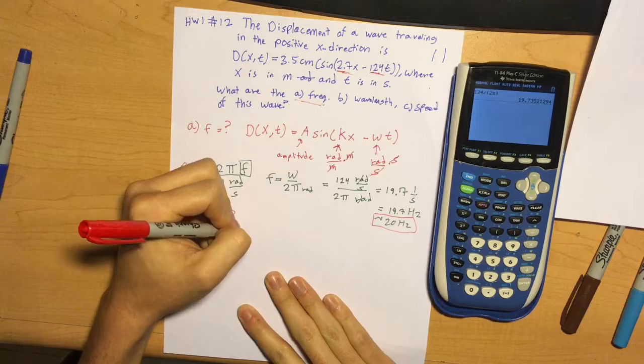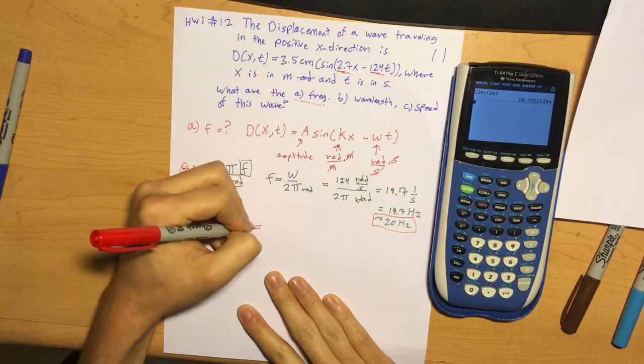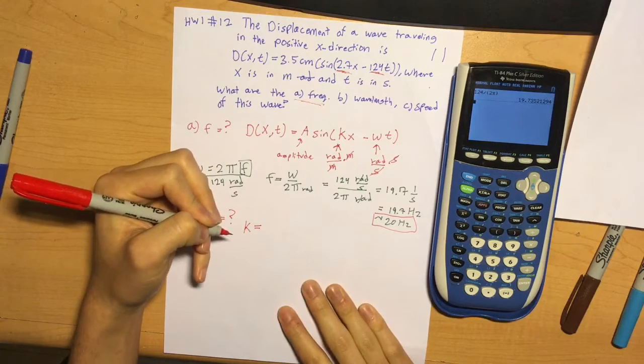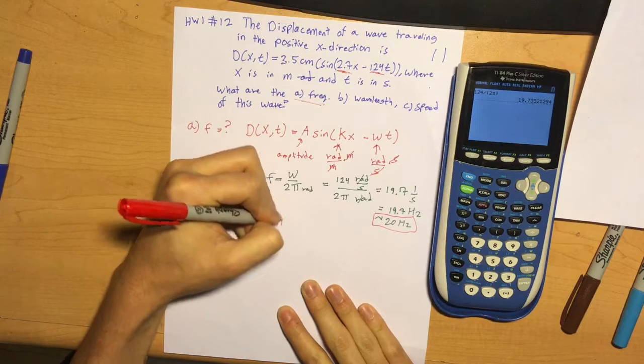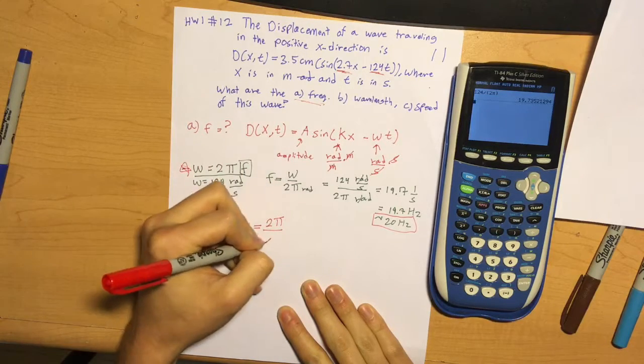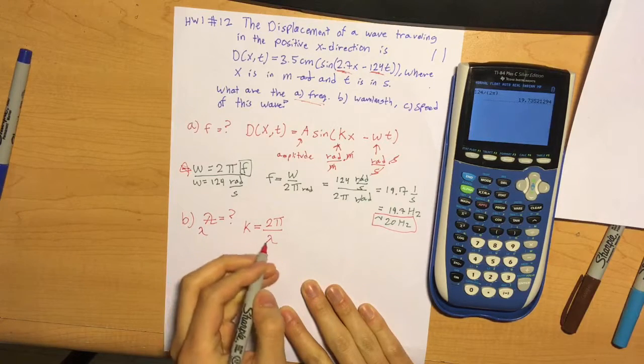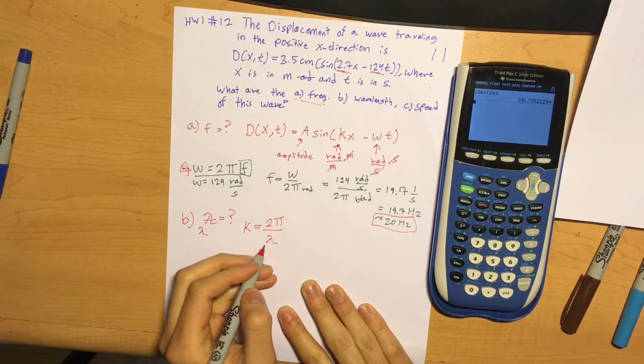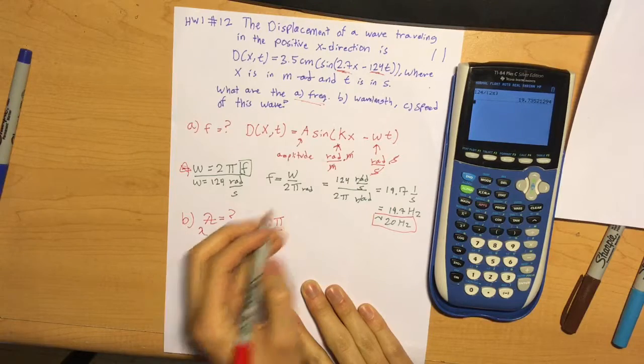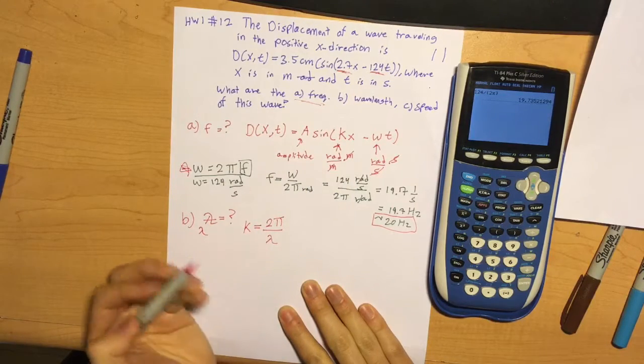It's on the equation sheet: k is equal to 2 pi over lambda. If we solve this equation for lambda, or wavelength, then we should be able to put in the number for k and get the wavelength.